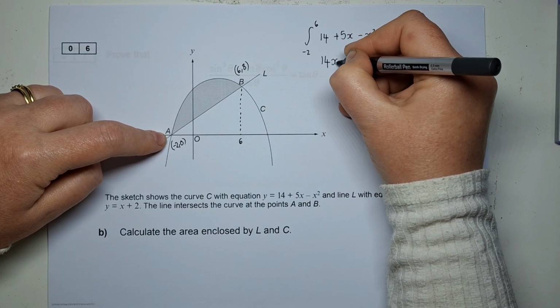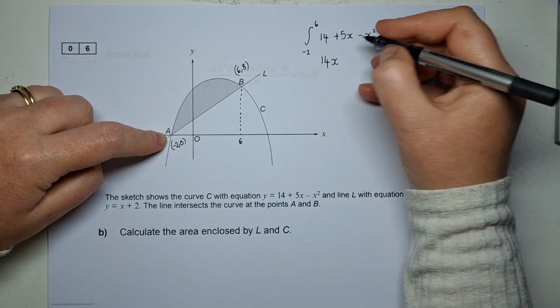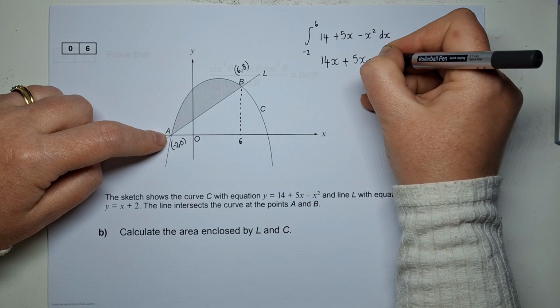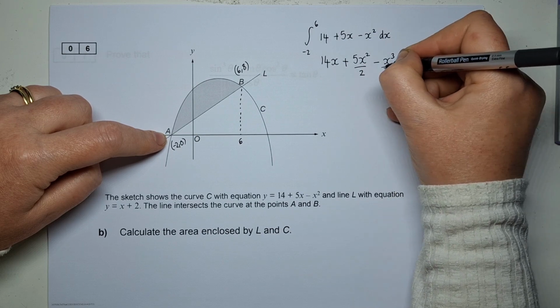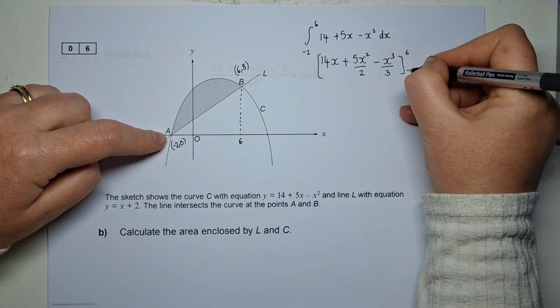So the same rule we had earlier: upper power, or in the case of a number, the x comes in as we integrate. Upper power divided by new power. And then we're going to put our limits in.